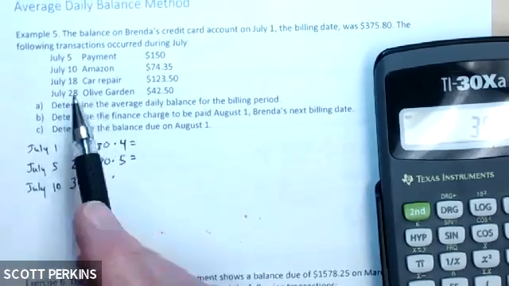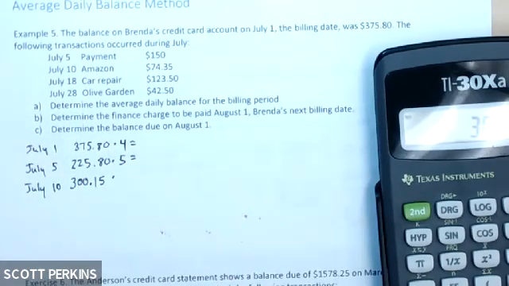Well, it stays that way till the 18th, when Brenda has to take her car in to be repaired. So here we go. I'm just going to count up the 10th, the 11th, the 12th, the 13th, the 14th, the 15th, the 16th, and the 17th. And that's going to be 8 days.